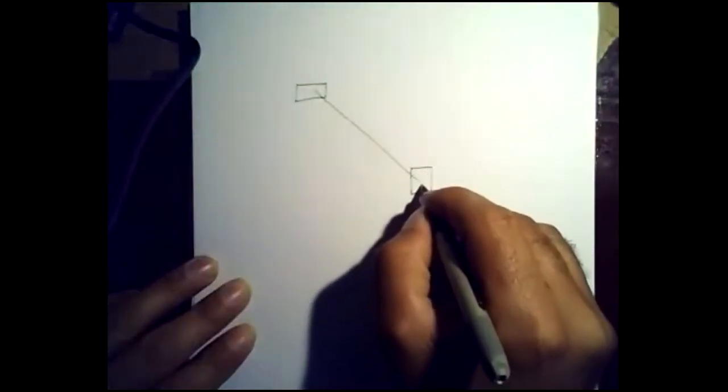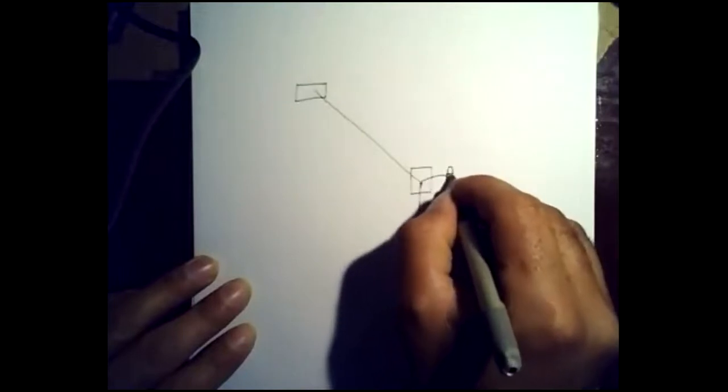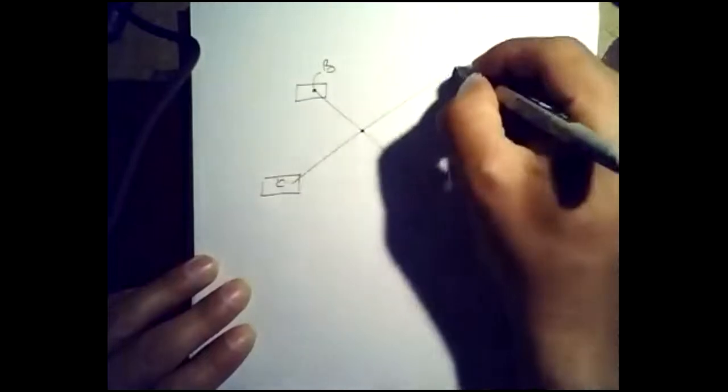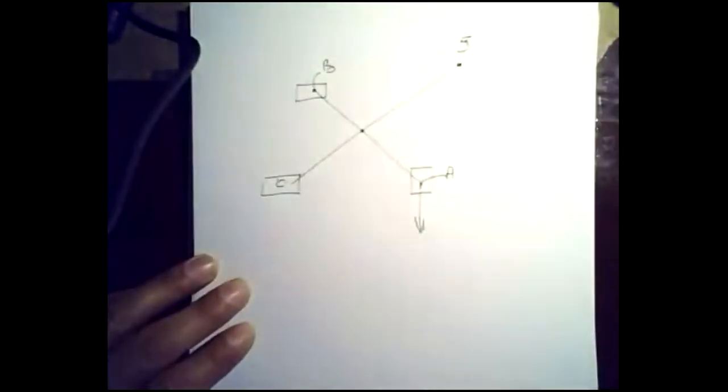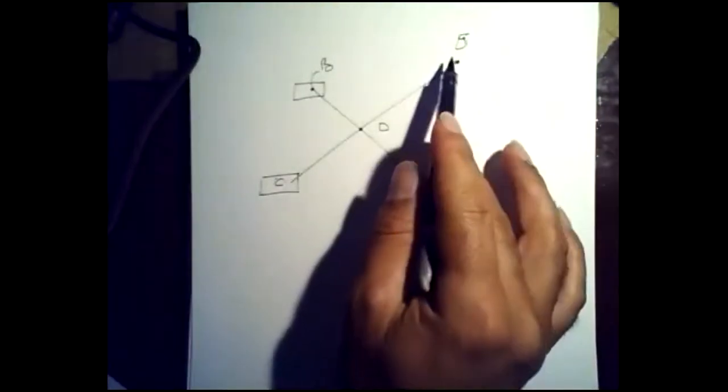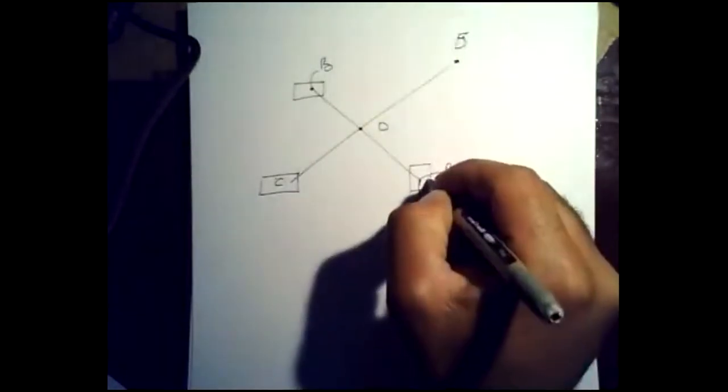Okay, so this is what we have. And this is point D. We need to find the velocity of point E, given that point A is moving downward.